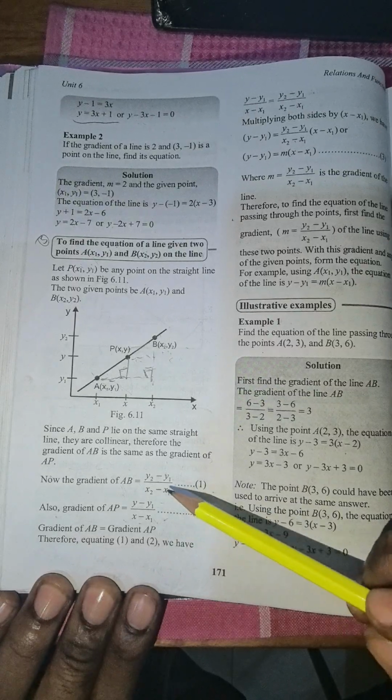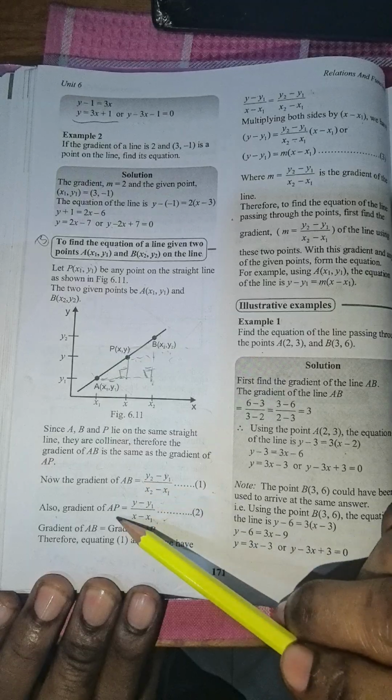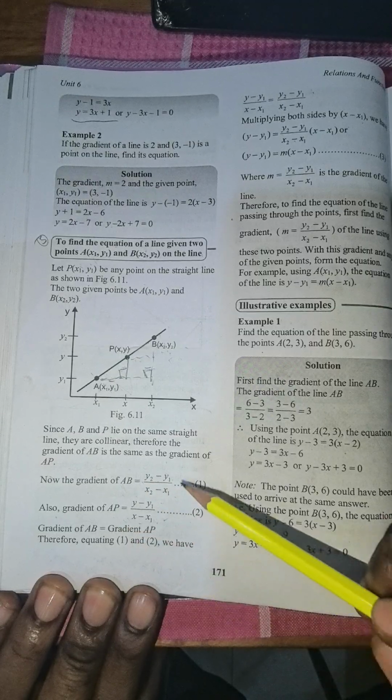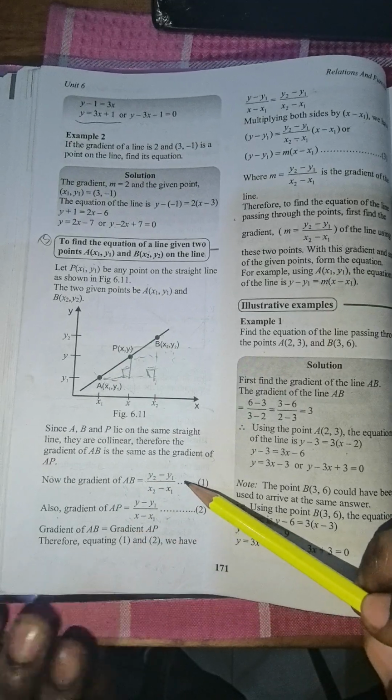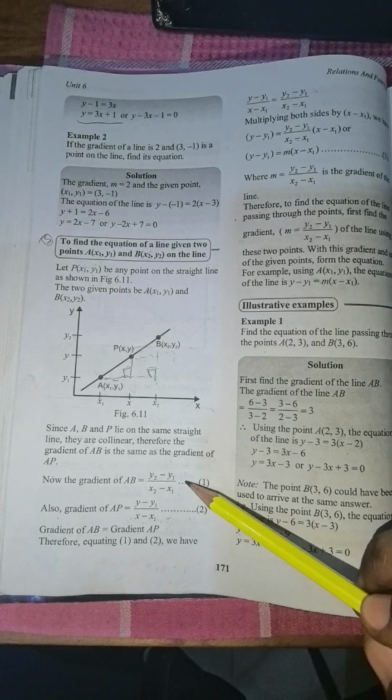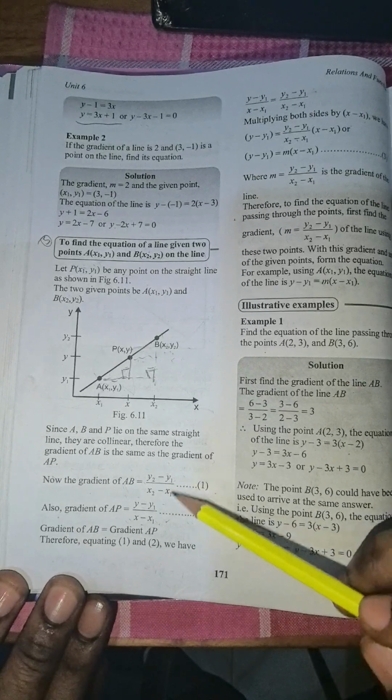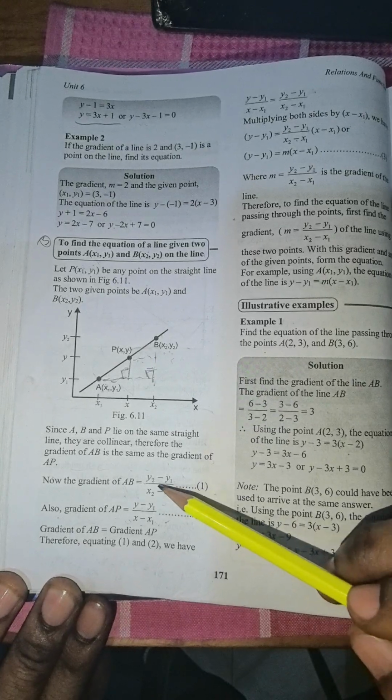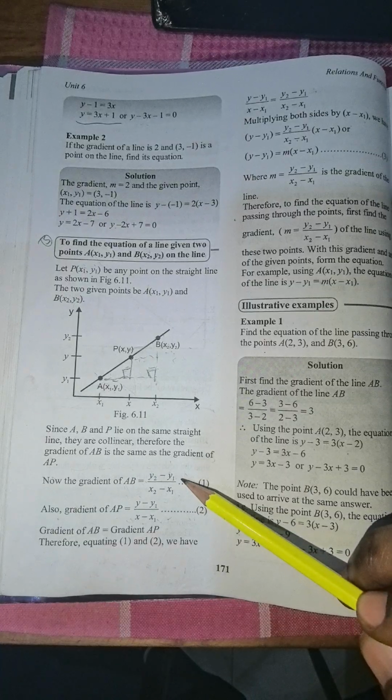So we find the gradient of AB and then we find the gradient of AP. These are the two gradients. Even though we have said that they are the same, in expressing them in variables we have different variables. It doesn't matter. If you put in values there, at the end they will be the same. What we are doing is deriving the formula for each of the gradients in each case. That's why you have different variables.